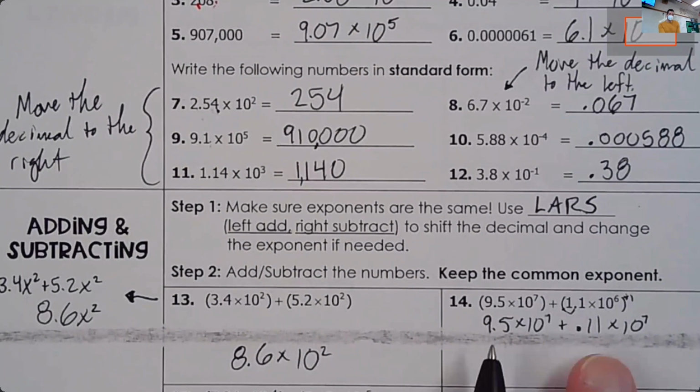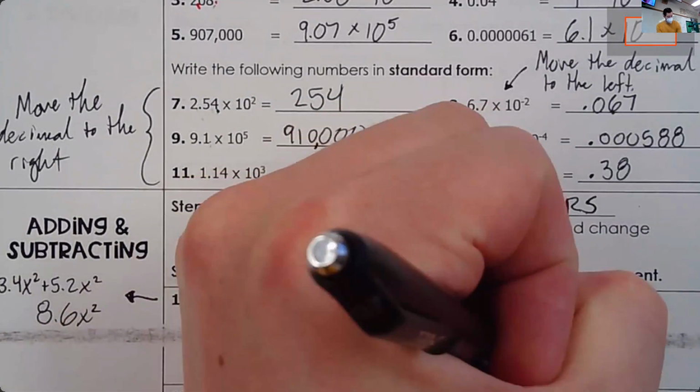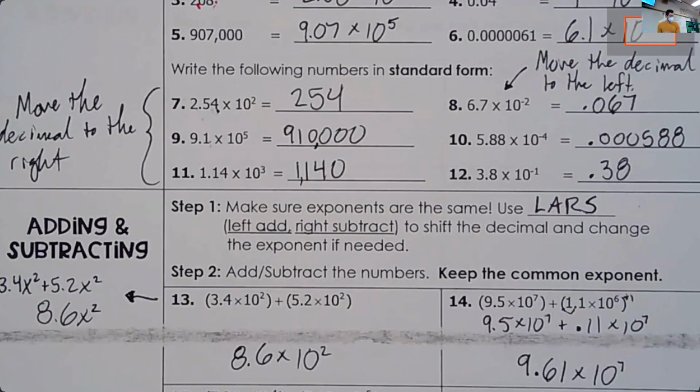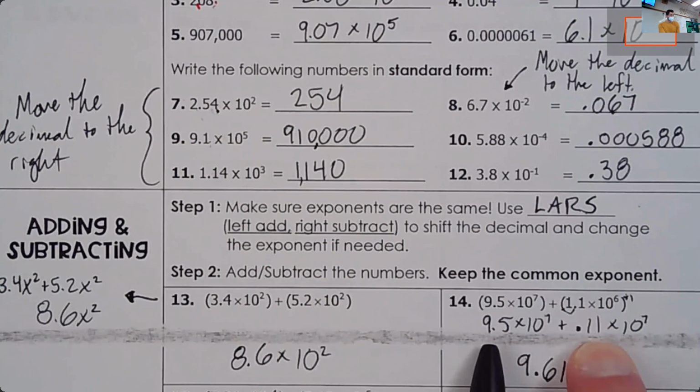And so we're going to add 9.5 and 0.11, which is 9.61. So the answer here is 9.61 times 10 to the 7th power. Because once we have our 10s with the same exponent, we can then just add the numbers in front of them. And that's all we're doing, combining like terms.